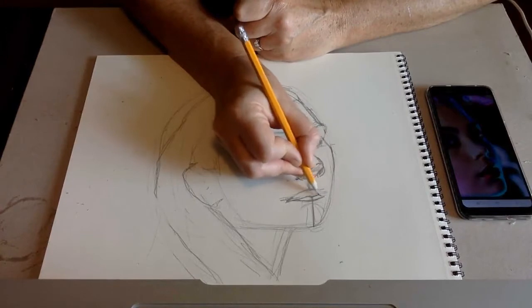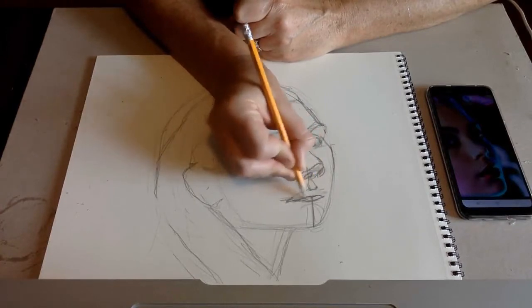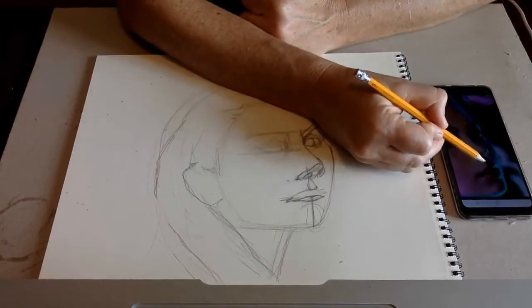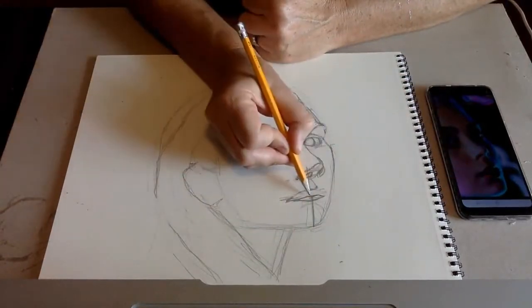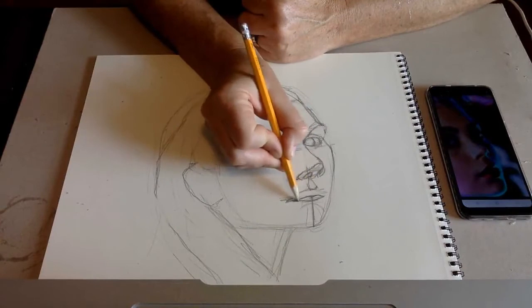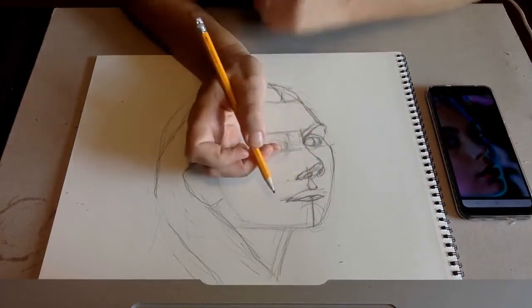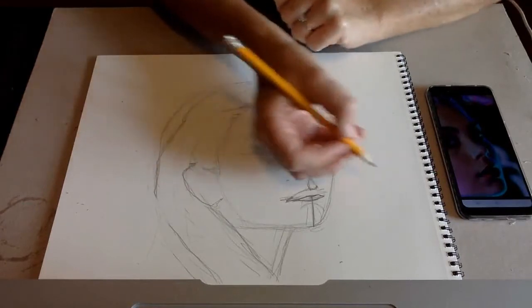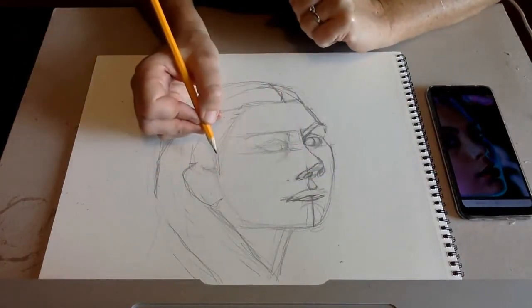So when I'm looking at her mouth, it's hard because I kind of chose a bad image where her mouth is slightly open. But I'm going to make the lines that are the opening of the mouth dark. If her lips were closed, I would make that center line of the lips dark.